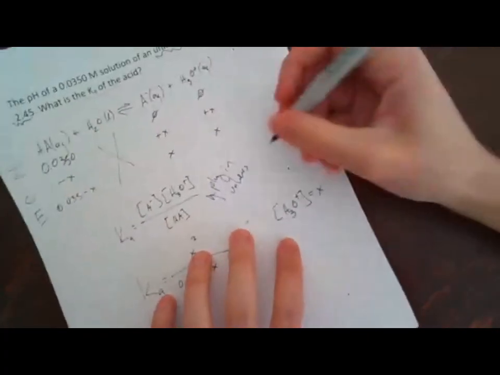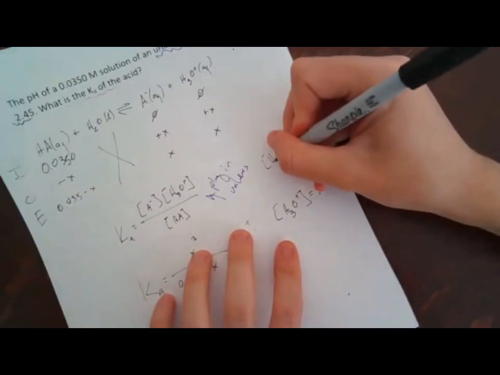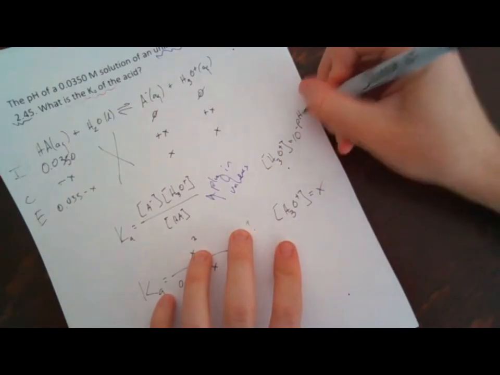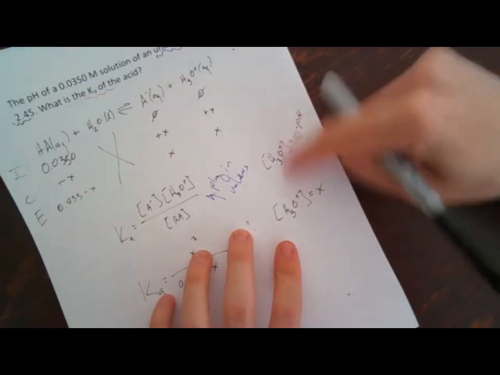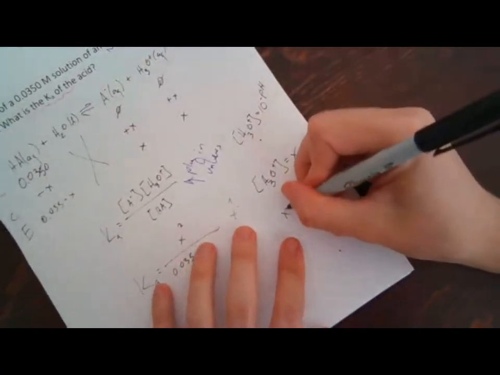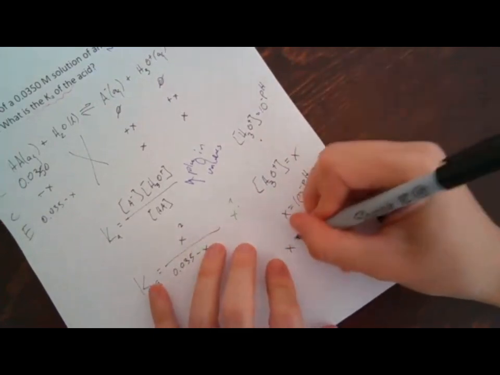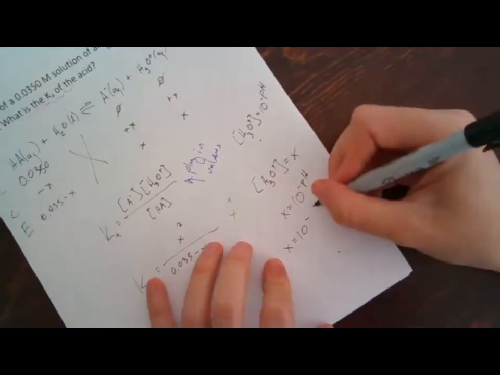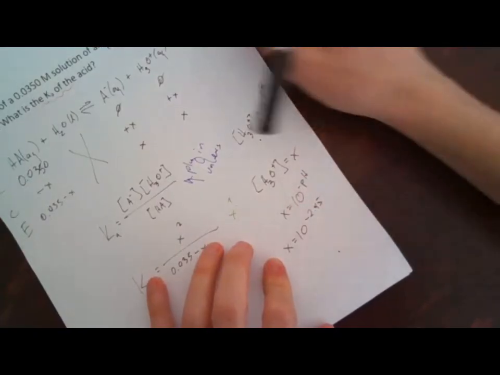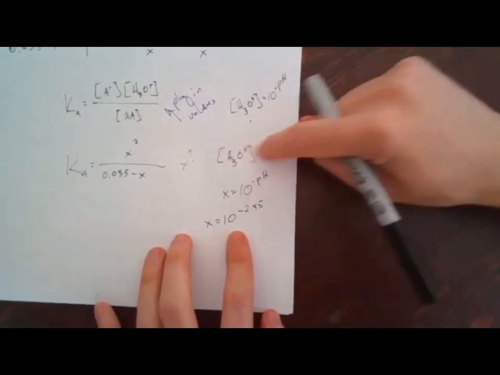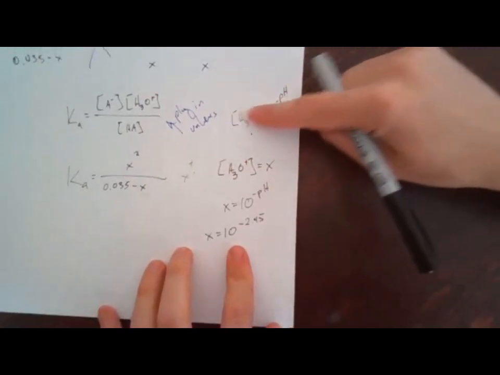And so we also know that the concentration of hydronium is equal to 10 to the negative pH. So if we put these two together, we can get that x is equal to 10 to the negative pH. So x is equal to 10 to the negative 2.45. We can use this relationship. This comes from our ice table. This is just generally true.